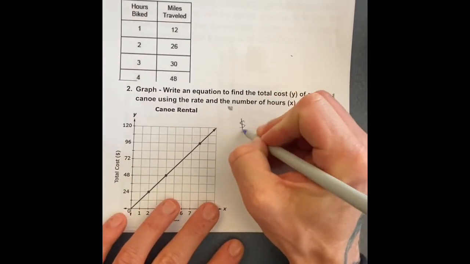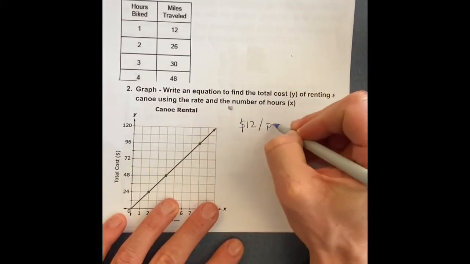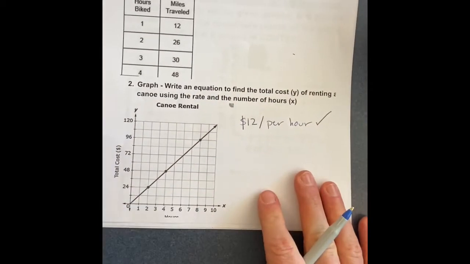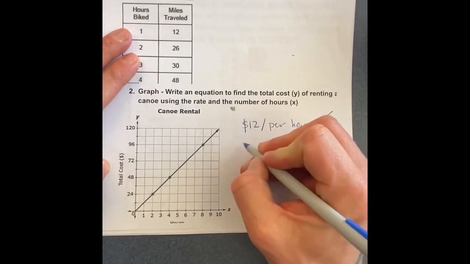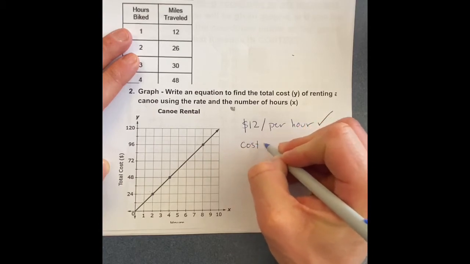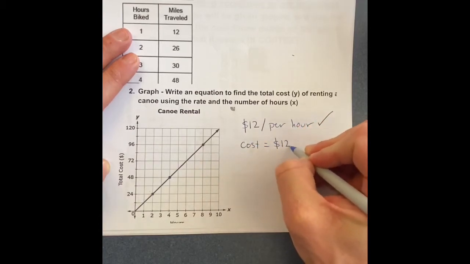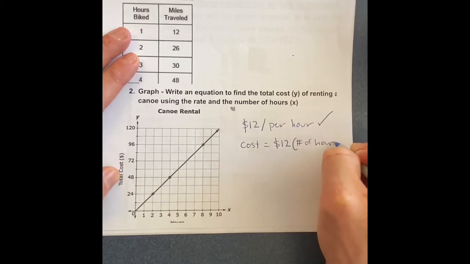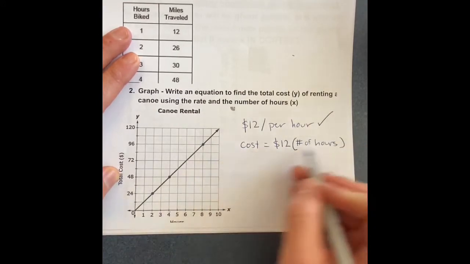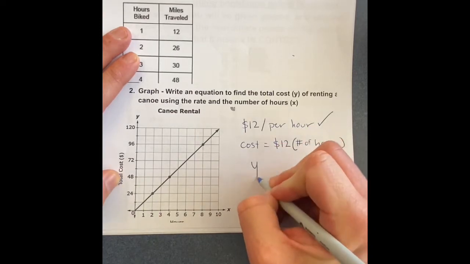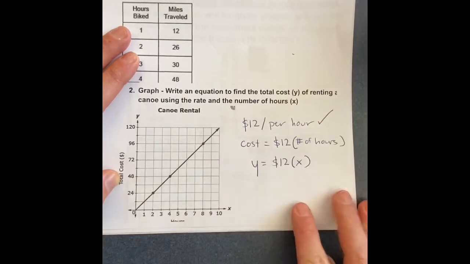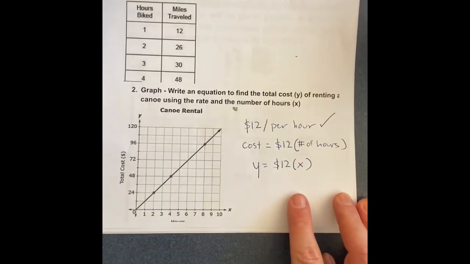So here we have a rate of $12 per hour. It's constant. It doesn't change. So we would write our equation here. To find the cost, you would take the rate times the number of hours. And we need to rewrite this. It's y equals $12 times x. Press pause. Make sure you do it.